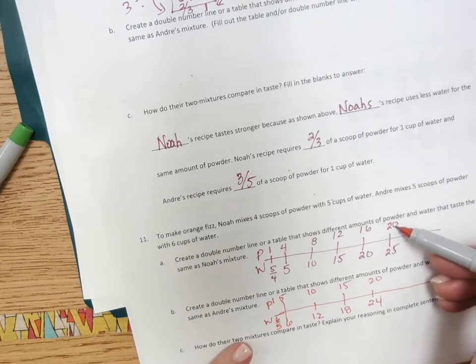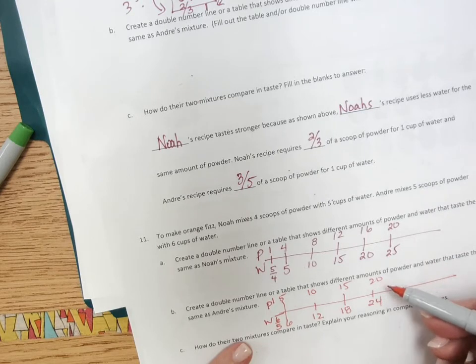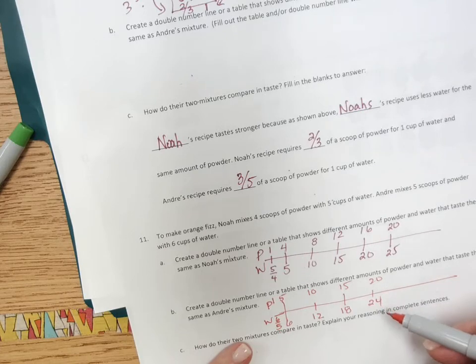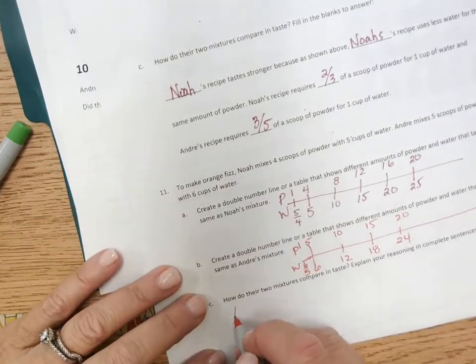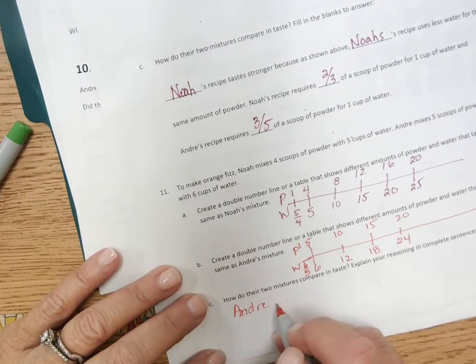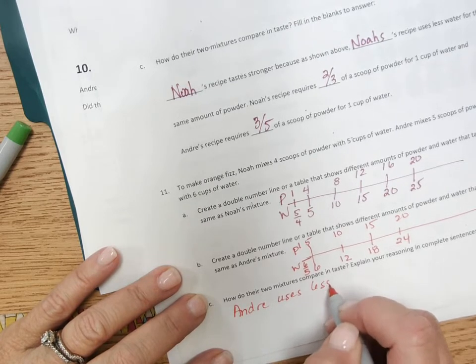All right, so here we are. Noah uses 20 powders with 25 waters, and Andre uses 20 powders with 24 waters. So he uses less water, so it's going to have a stronger flavor. So Andre uses less water.